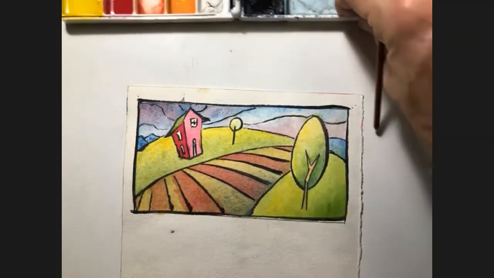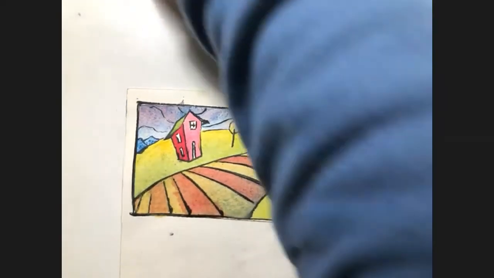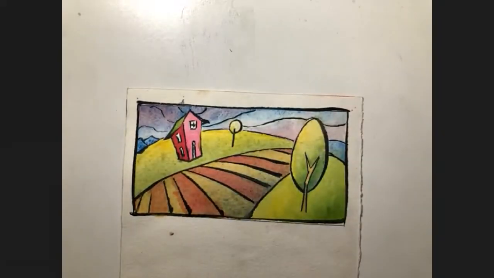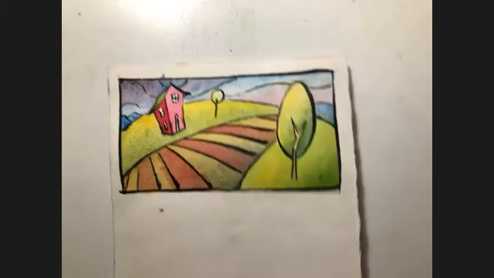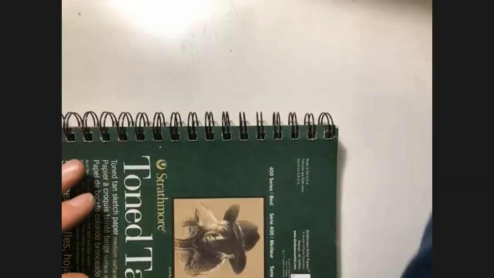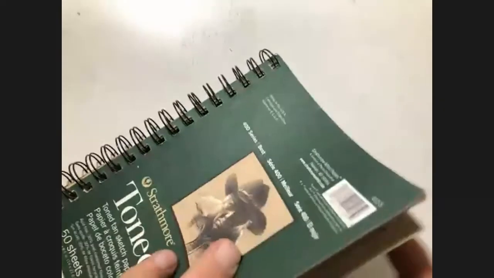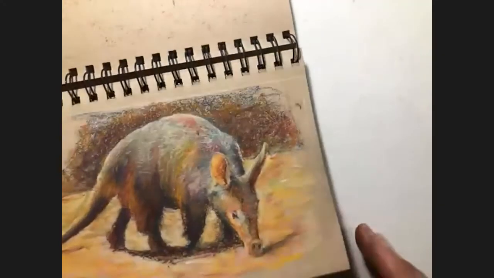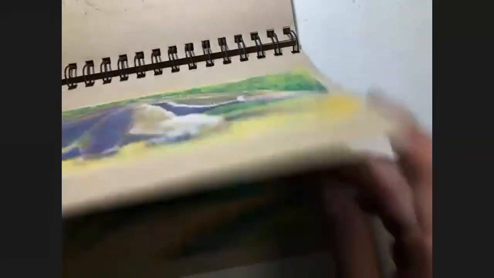Yeah, so you always want to contrast this, again keeping in mind something like contrast. I was going to show another one that I had done with pastel. This was on a tone paper. Same sort of idea. Now this has a different sort of feel to it. But I did want to show my little anteater here.